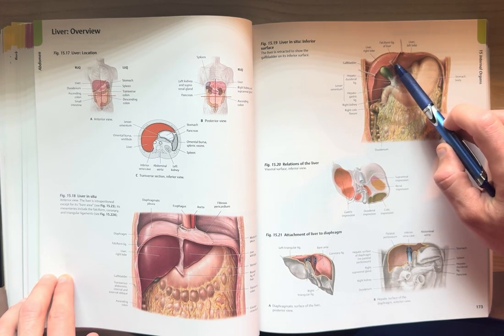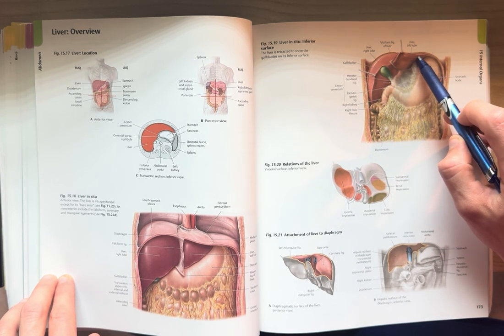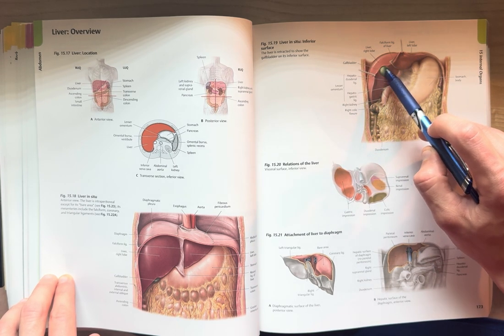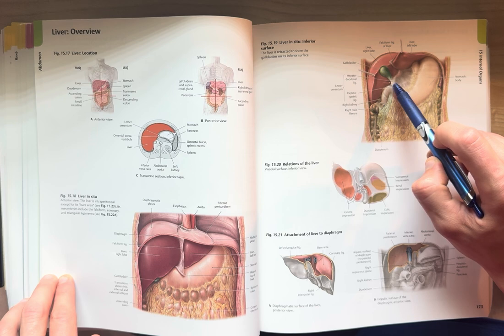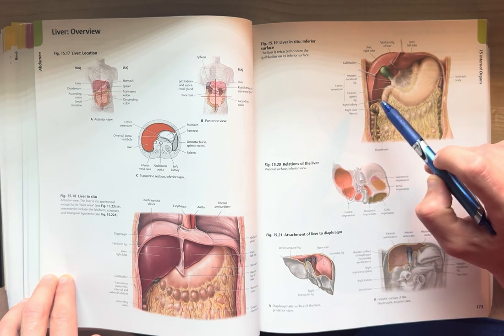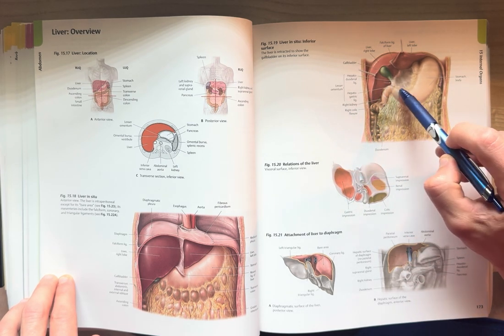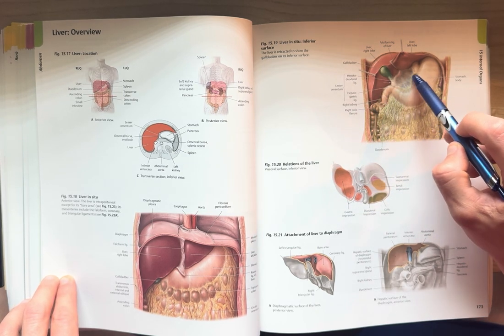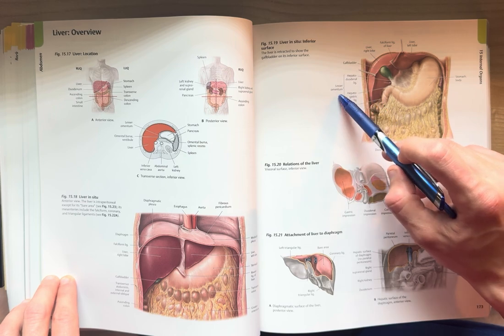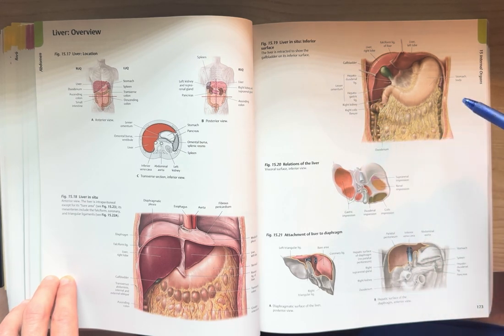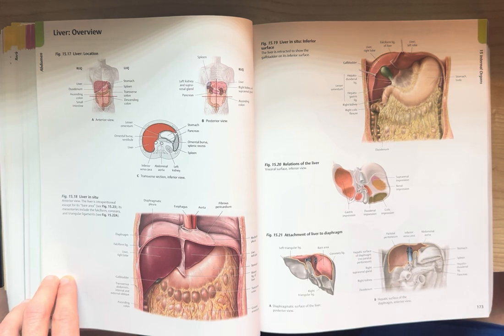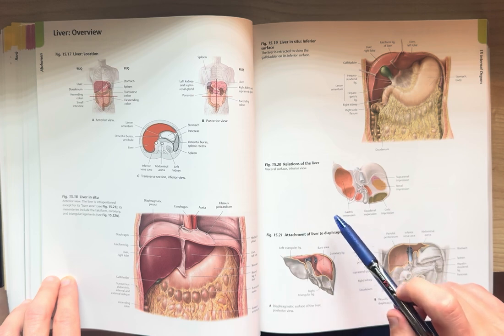Here's the falciform again. Here's the left liver, the left lobe of the liver, the right lobe. There's the gallbladder again, the hepatoduodenal ligament, which connects the liver to the duodenum of the small intestine, and the hepatogastric ligament, which connects the liver to the stomach, and those together make up the lesser omentum. There's a greater and lesser omentum, which reminds me we'll need to go back and cover those. So, indirect reminder there.